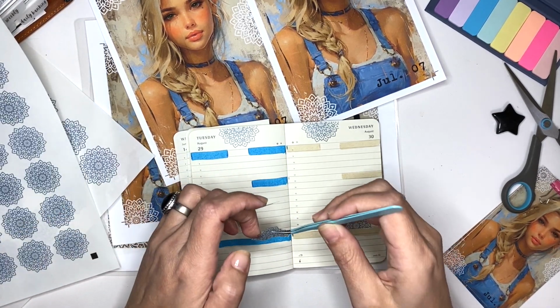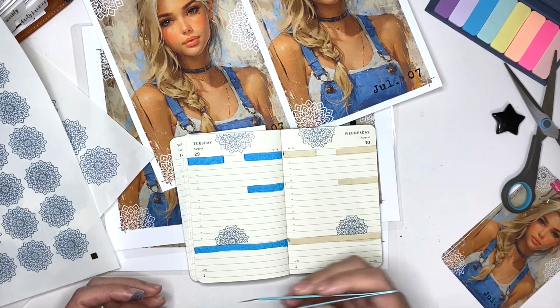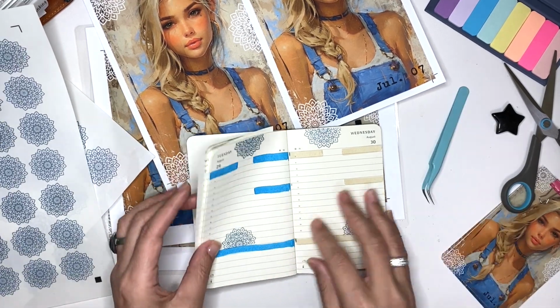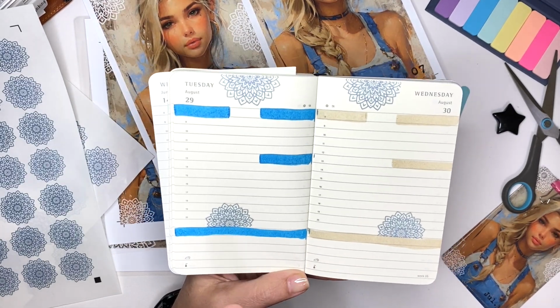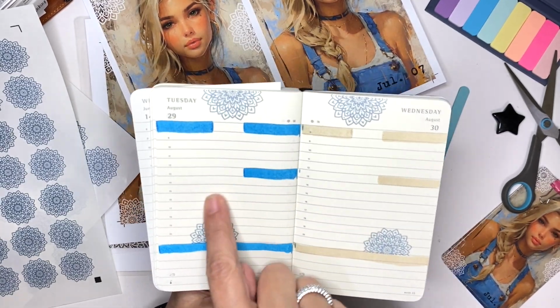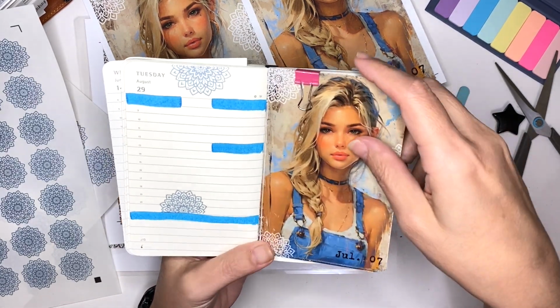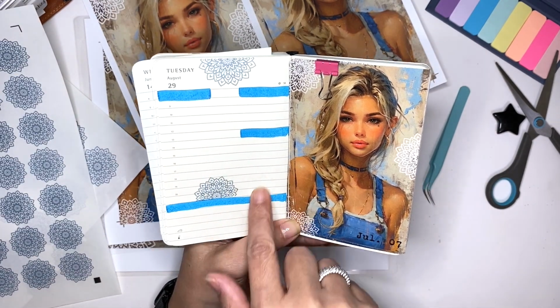And I don't really worry about running out of stickers because I can always reprint them. That's the beauty of creating your own stickers. Okay, so that is what the stickers will look like with the blue highlighter versus the brown highlighter. So now that kind of makes, see, I don't like this at all.